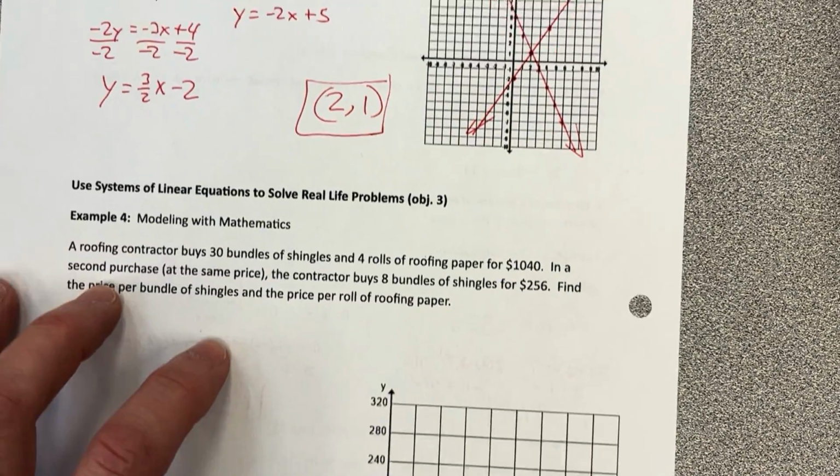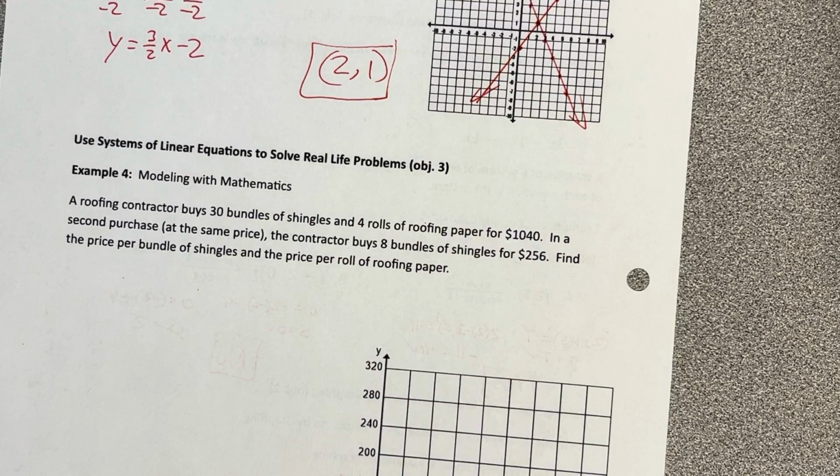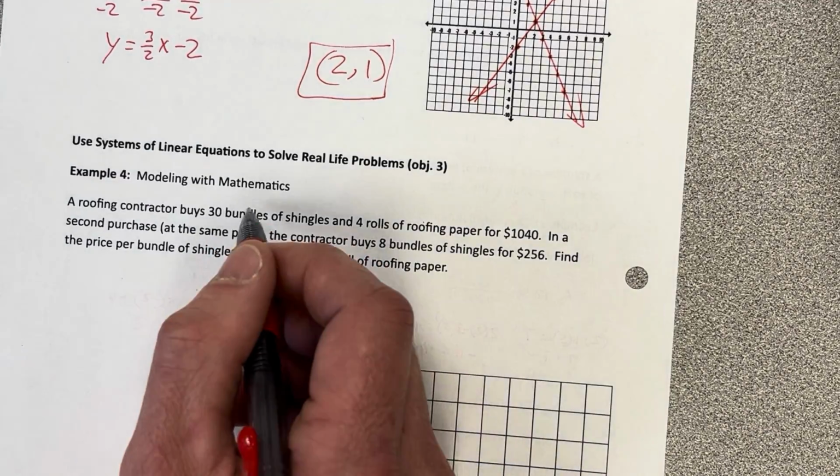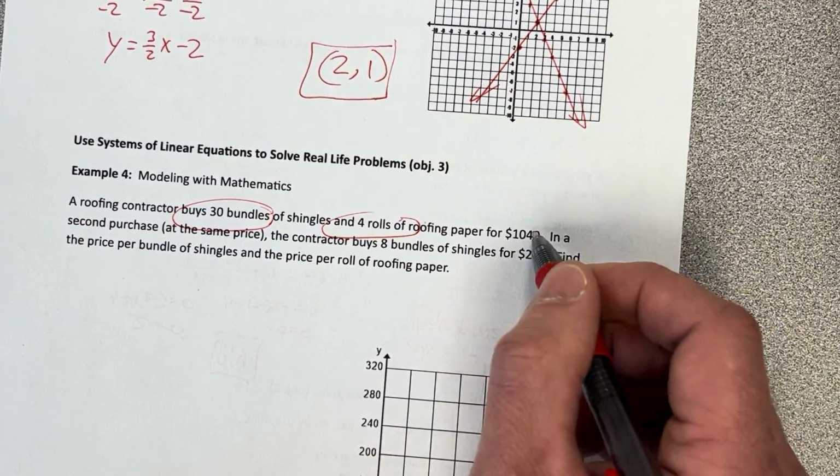Okay, next up, we're going to look at an application problem. It says a roofing contractor buys 30 bundles of shingles and 4 rolls of roofing paper for $1,040. In a second purchase at the same price, the contractor buys 8 bundles of shingles for $256. Okay, so class, they're wanting us to find the price per bundle of shingles and the price per roll of roofing paper. So we know 30 bundles, 4 rolls is that much.